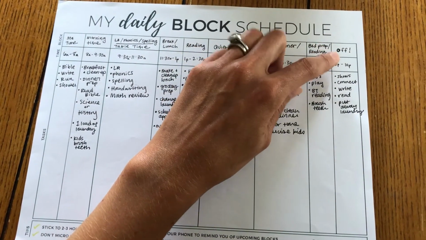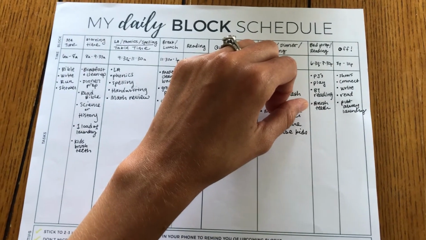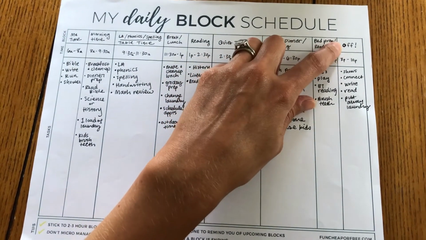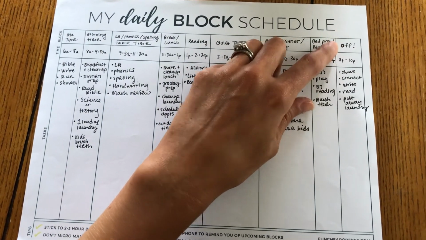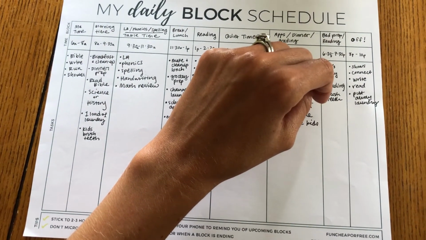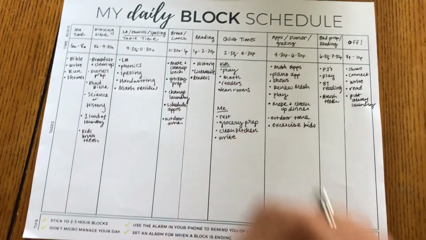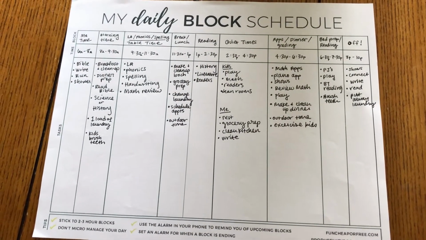And then from 8 to 10, which usually looks more like 8:30 to 10, because by the time we get kids settled, it's usually 8:30. 8:30 to 10 is off, which is so nice. This is where me and my husband either watch shows or we connect. I could use that time to write, I could read, I put away laundry, whatever. It is downtime. The day is done.